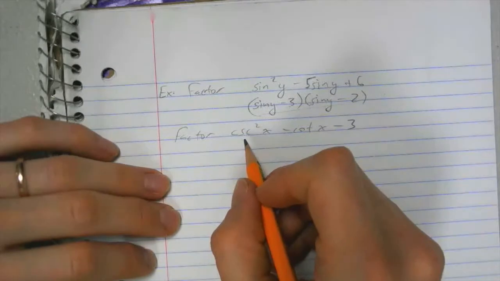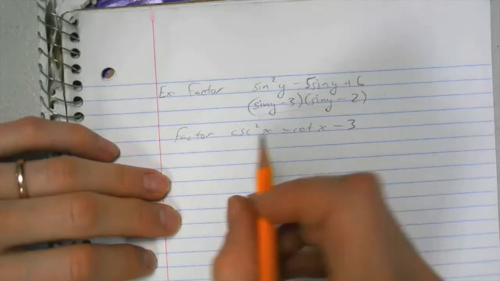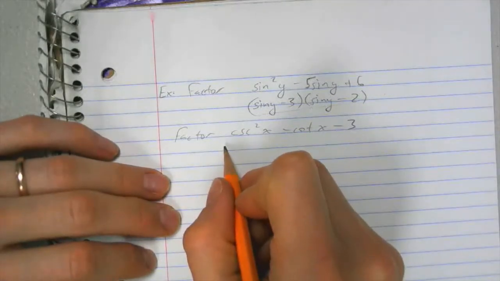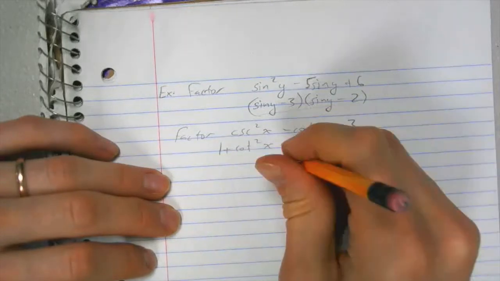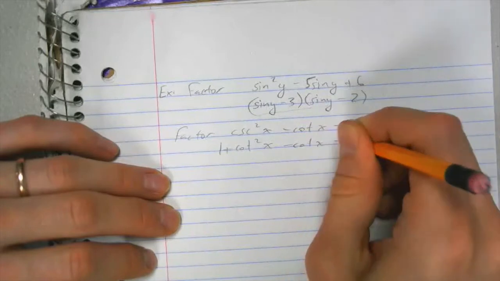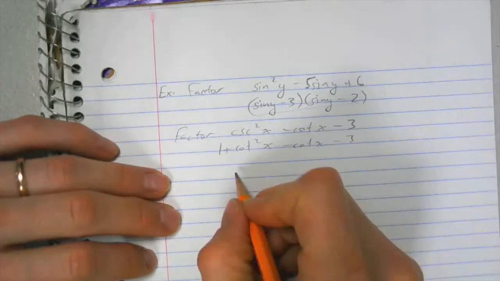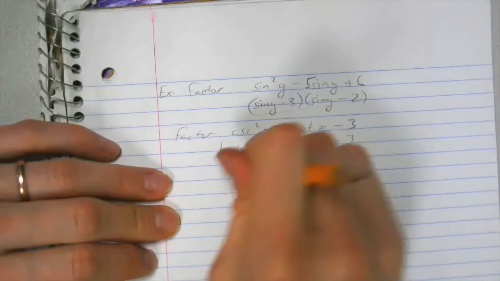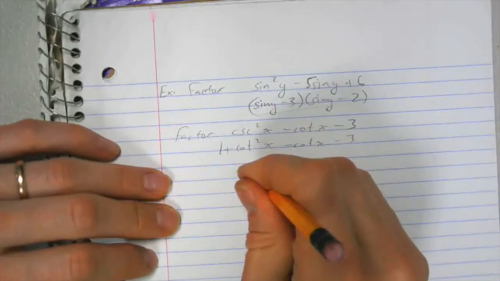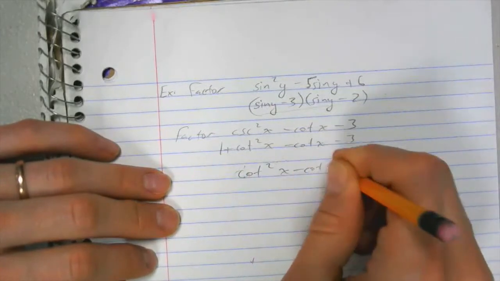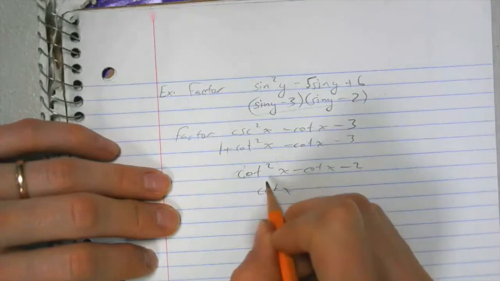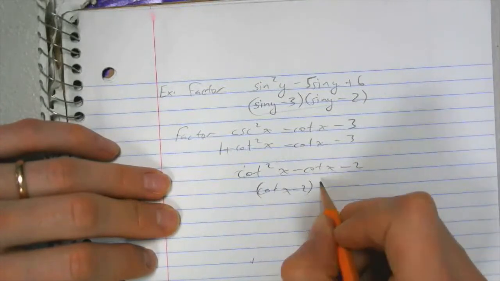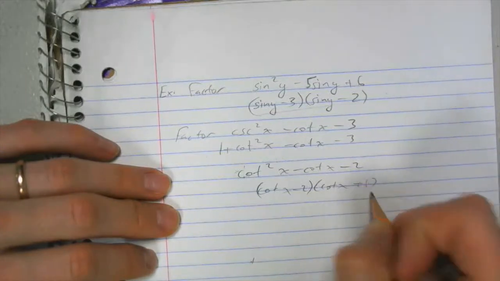Cosecant squared is equal to 1 plus cotangent squared. And then we have a quadratic type thing. 1 minus 3 gets us minus 2. And then we can factor it. Cotangent x minus 2, cotangent x plus 1, and it's factored.